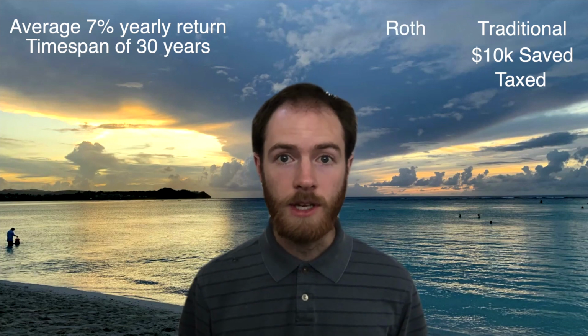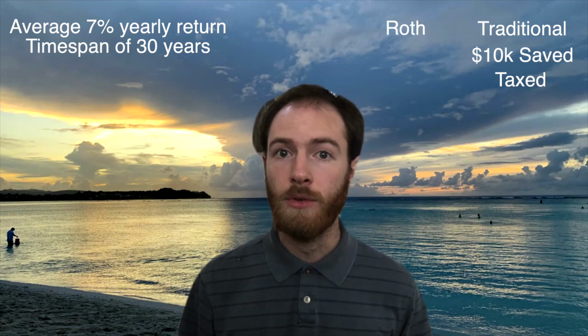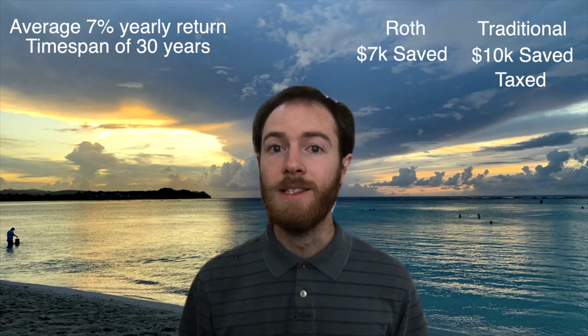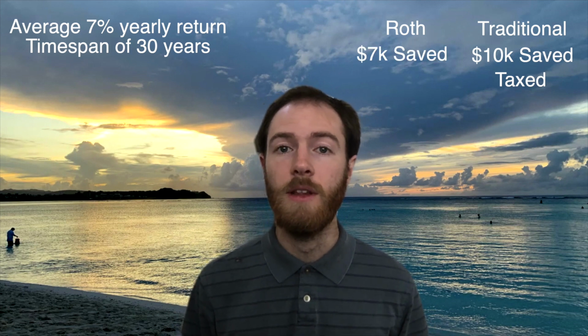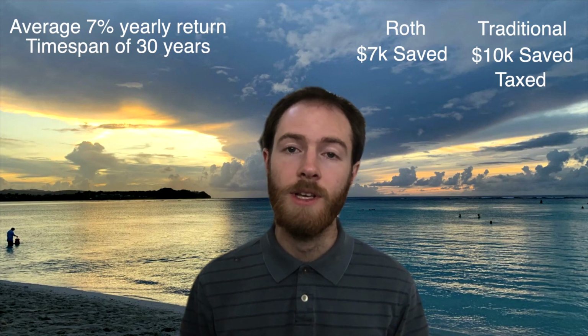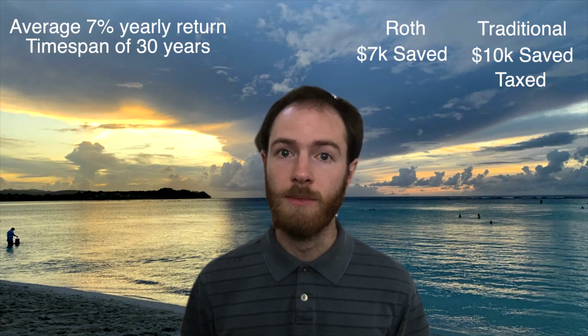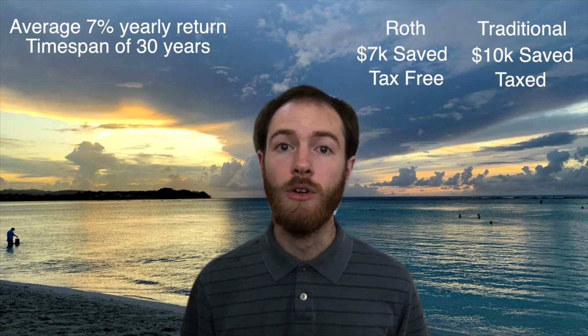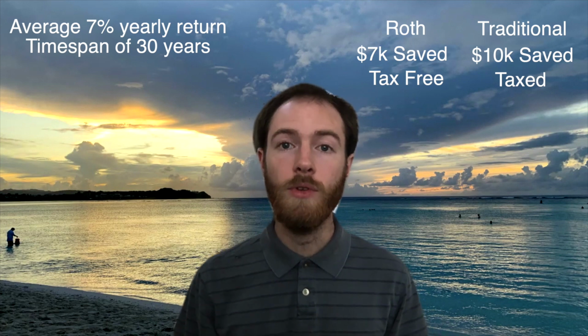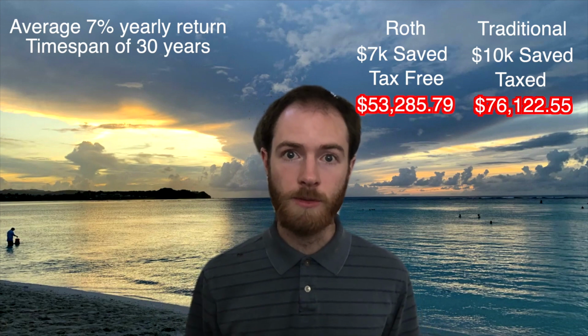In the Roth example, 20% of your $35,000 is $7,000. So you have $7,000 in savings that are going to be growing in your investments, and you don't have to pay tax on this money. You already paid your $15,000 in taxes the year you received your paycheck. So over the 30-year period, here is how much both of your account savings balances will have grown to.